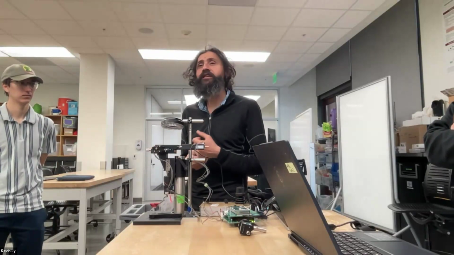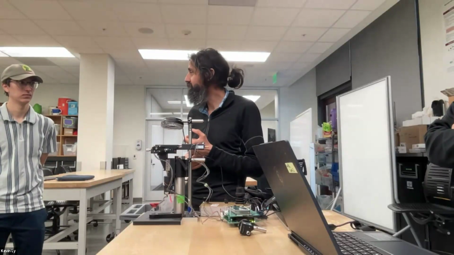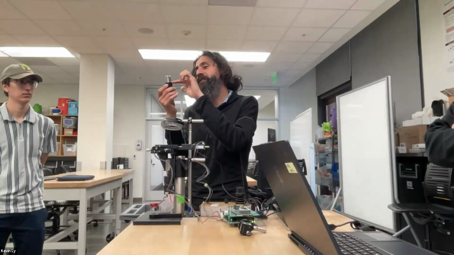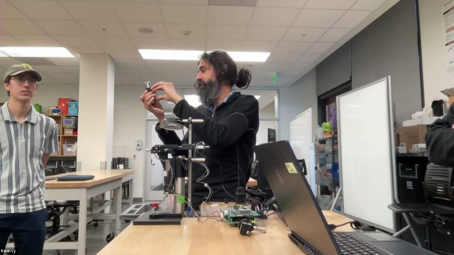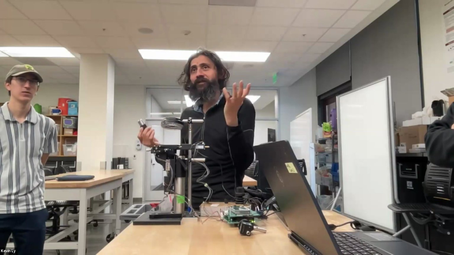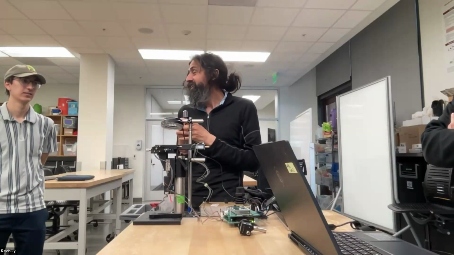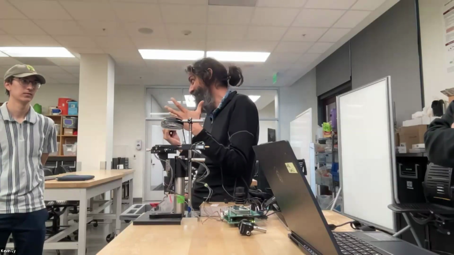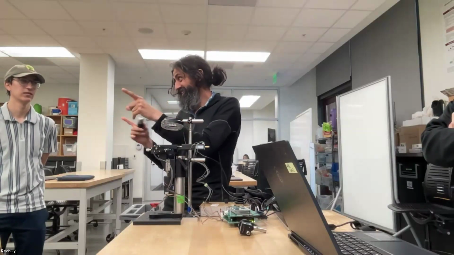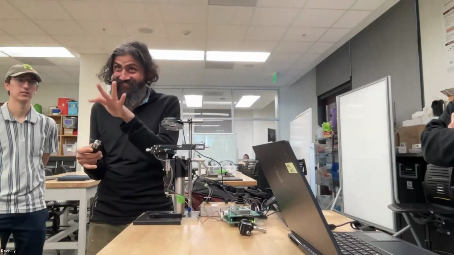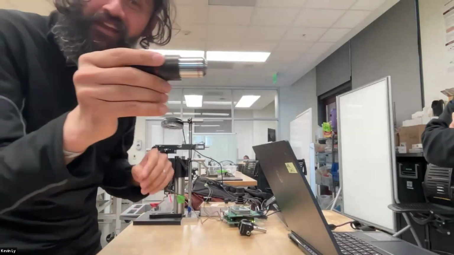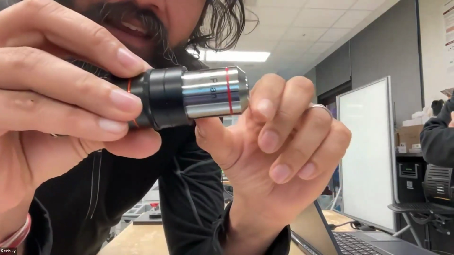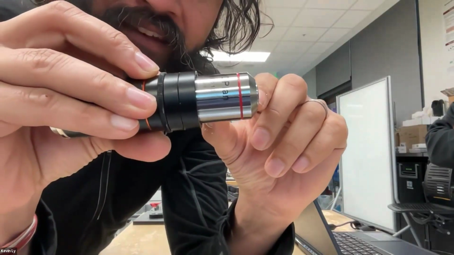And actually, let me ask you guys, can you guess how many optical components are in just this piece? Only the objective. I'm not talking about this. Let's put 1, 5, 10, 100. How many optical components exist in a traditional objective?